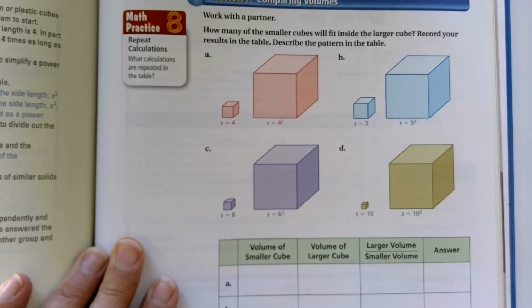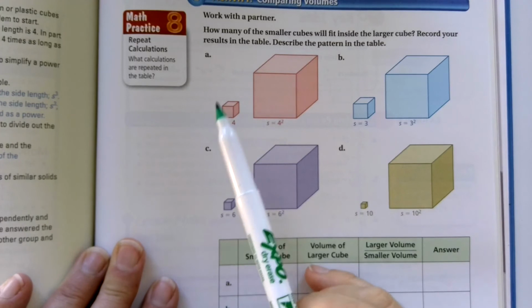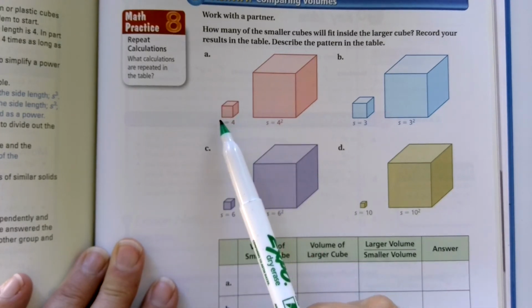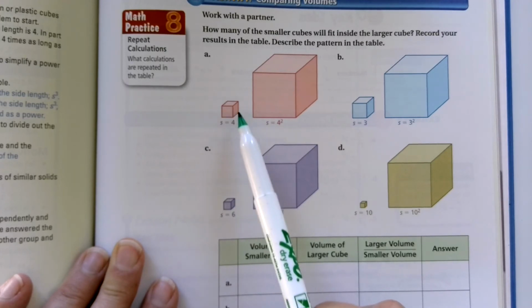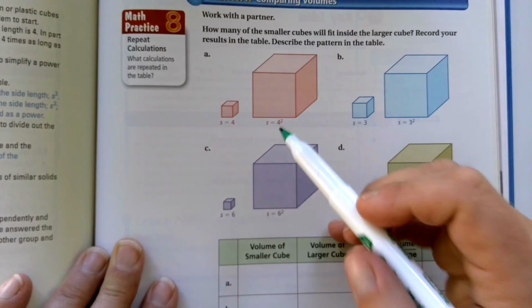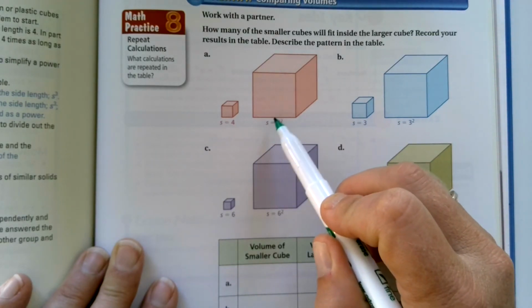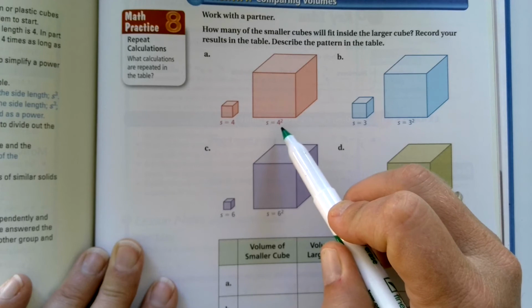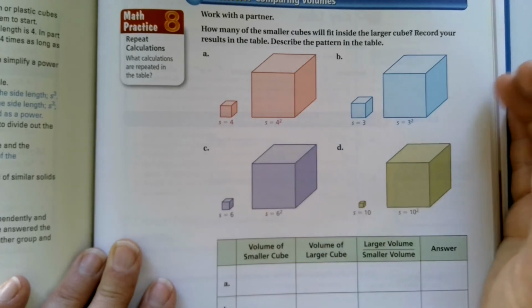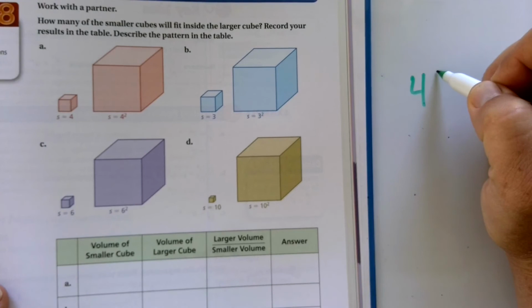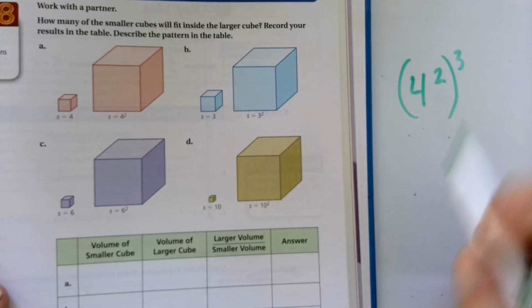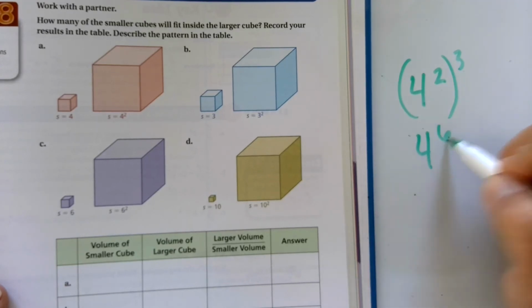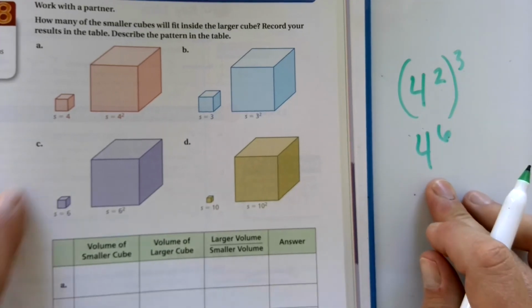Now I want you to look at how you could use this great knowledge to save yourself a ton of time. So you have this situation where you know how big the side of this cube is. So the side is 4. So the total volume would be 4 to the 3rd, right? Now the side of this is 4 squared. So your total volume would be 4 squared times 4 squared times 4 squared. So let's write that out. So it would be 4 squared cubed, right? So you remember we would multiply those. So you would end up with 4 to the 6th. So that's the total volume of your larger cube here.